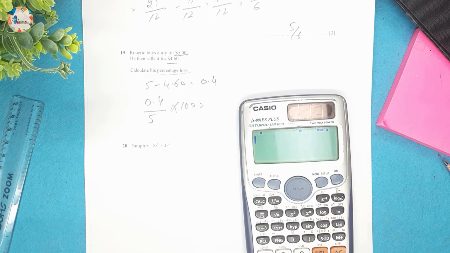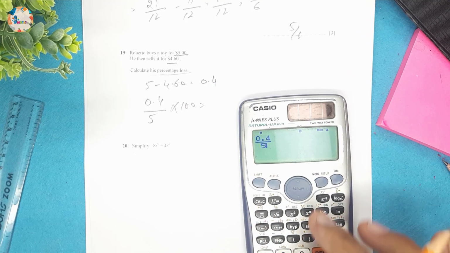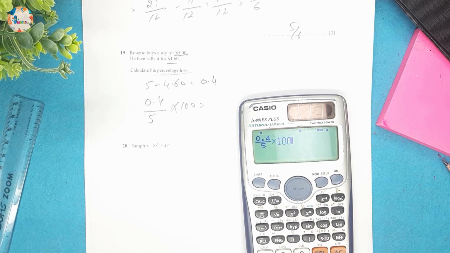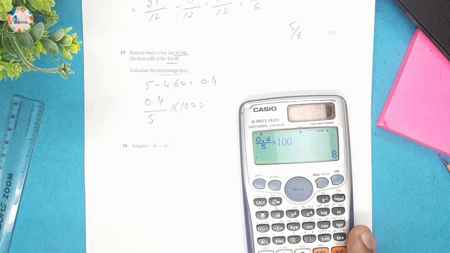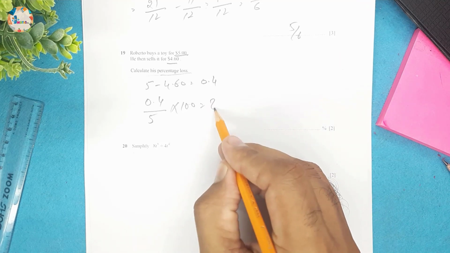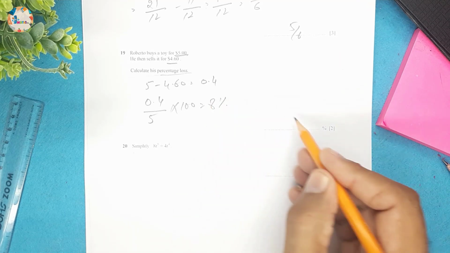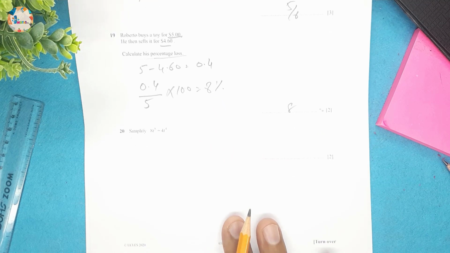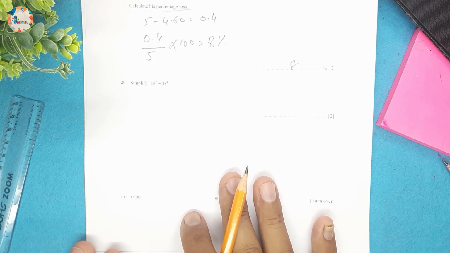So 0.4 divided by 5 and multiply by 100, and this will give us 8%. So the loss will be 8% basically. So we can write here 8. We have to simplify this.